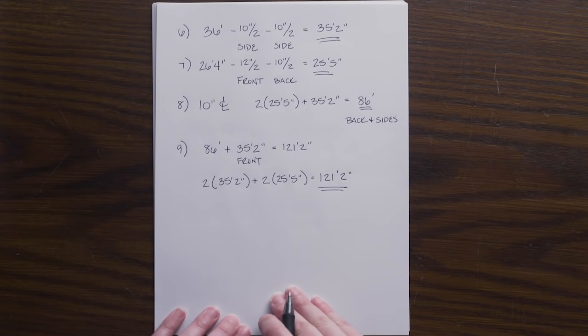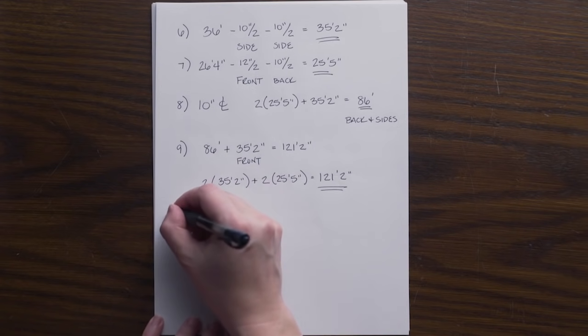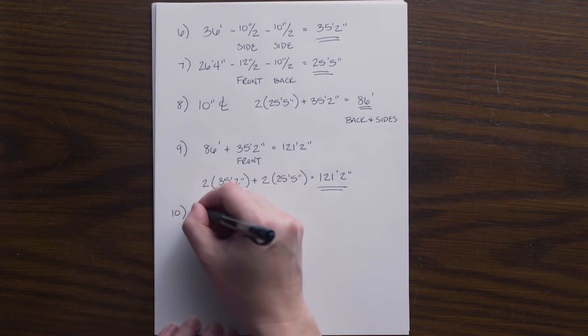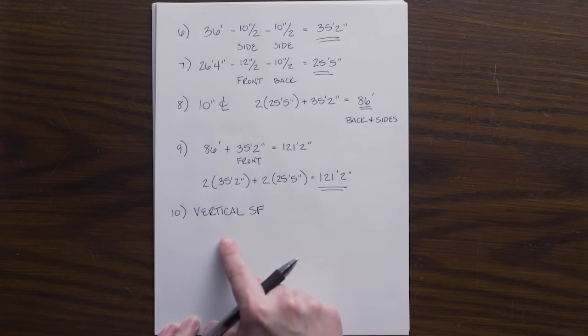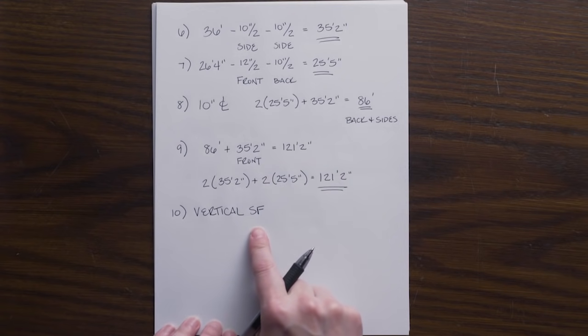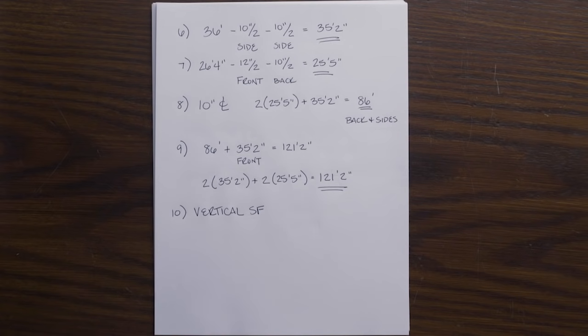So once we have our lengths, we can start looking at the square footage of our walls. And the important thing to know is that we're looking at the vertical square footage. So this is the face of the wall. We're no longer looking down on it as a plan view. We're looking at it as the face of the wall.